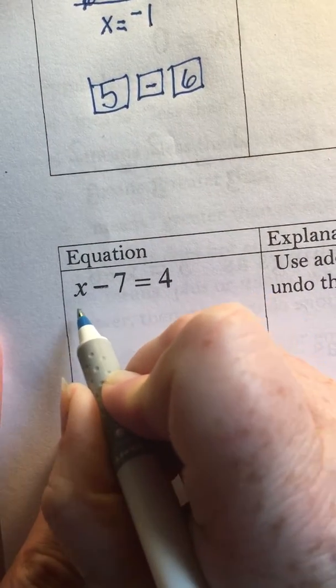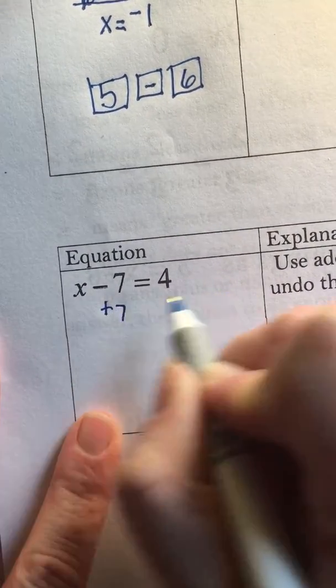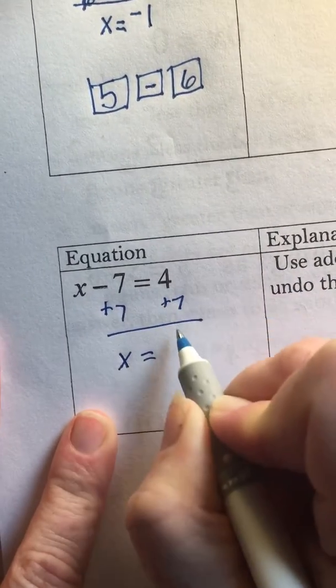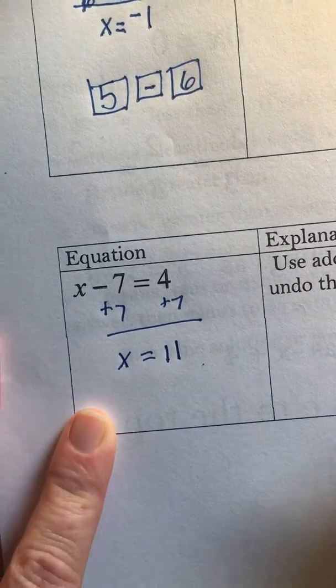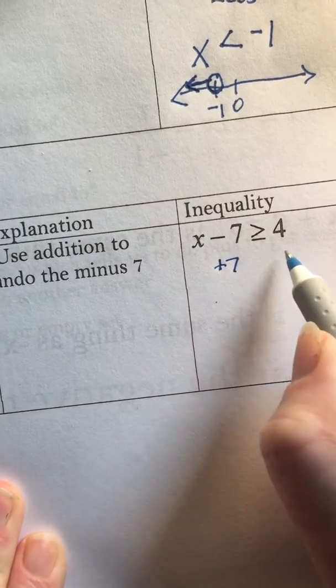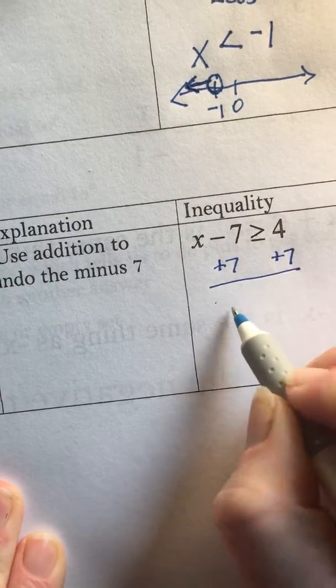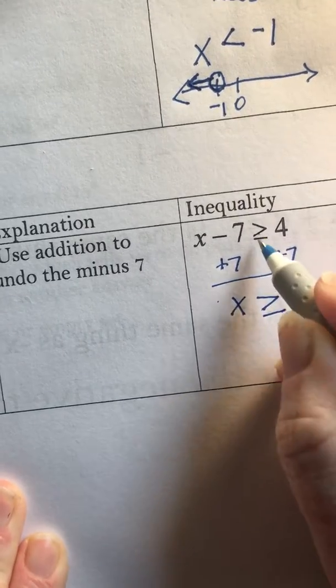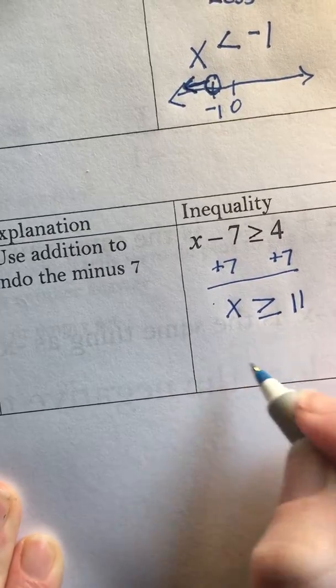So this one, minus 7, to get the x by itself, we will add 7. I have x equals 4 plus 7 is 11. Nice and easy. Again, same idea occurs here. Plus 7, but in this case, you get 11, and you bring down this one's a greater than or equal to sign.